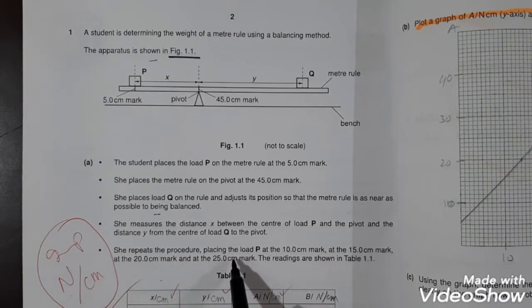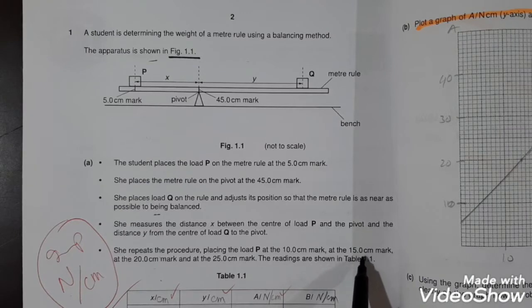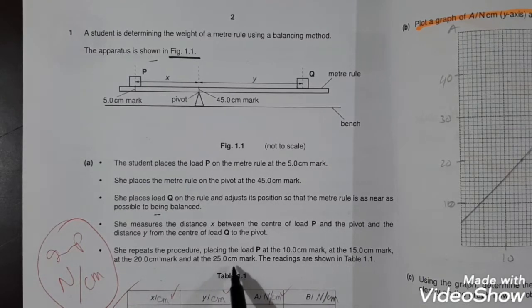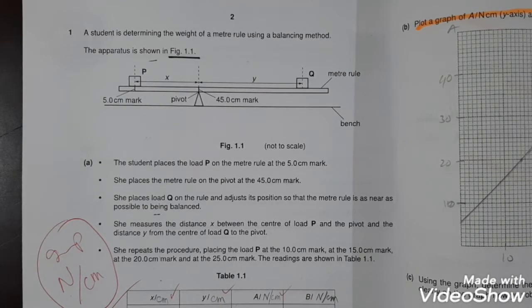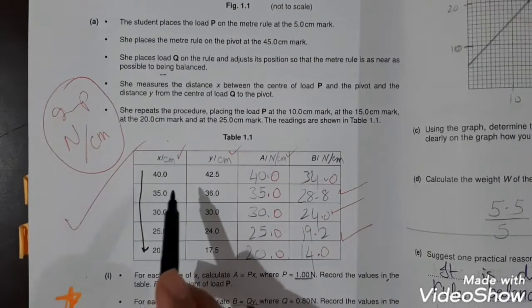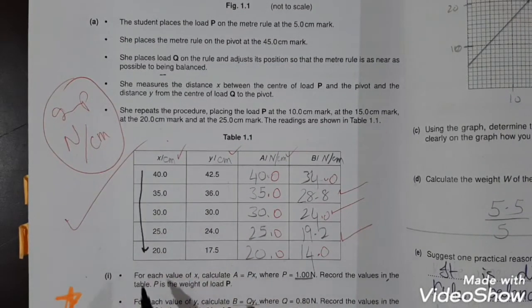She repeats the procedure placing the load P at the 10 centimeter mark, at the 15 centimeter mark, at the 20 centimeter mark, and at the 25 centimeter mark. The readings are shown in table 1.1. So we have these readings over here. Then over here we have all these readings.